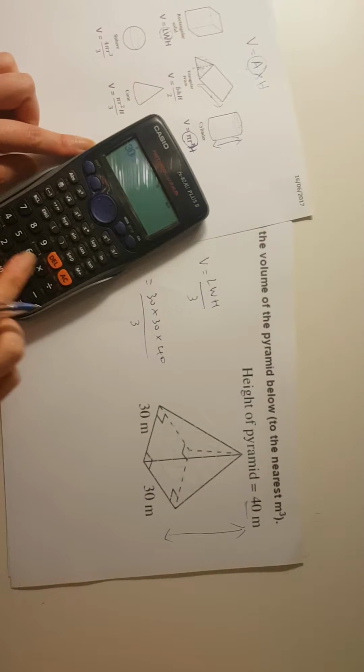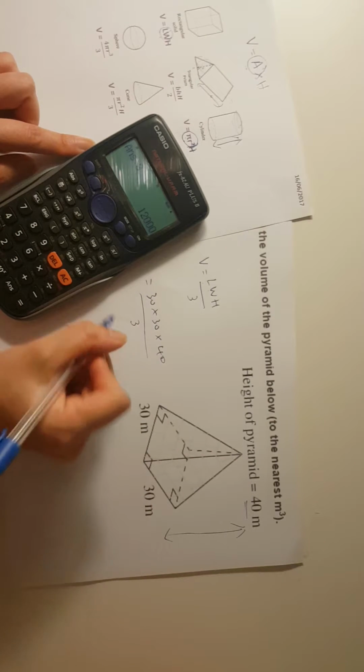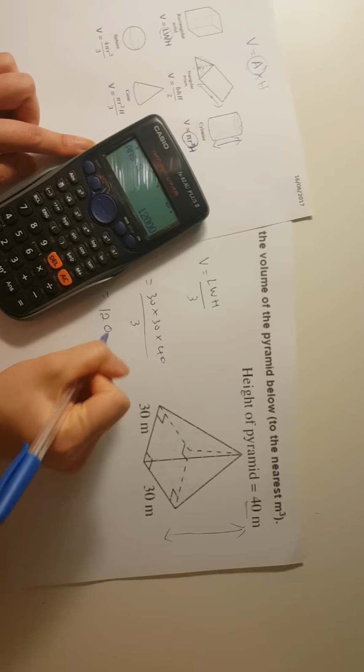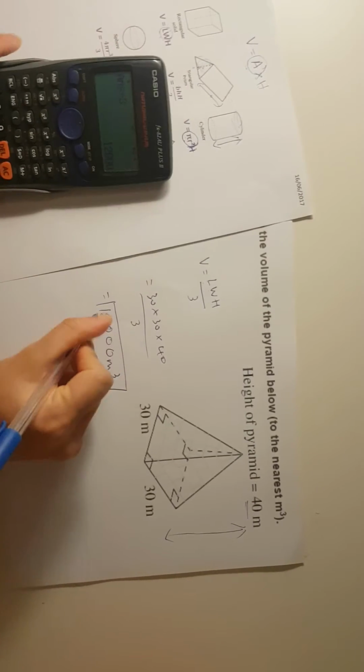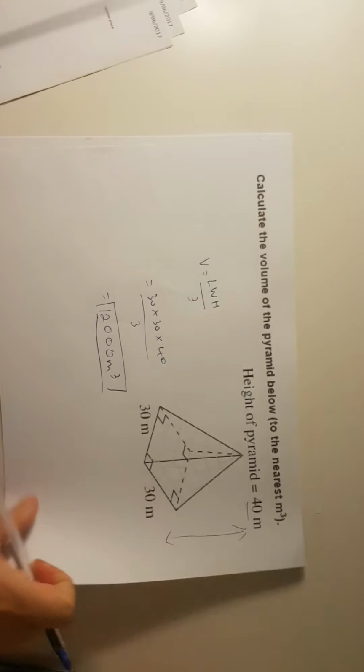So 30 times 30 times 40, divide by 3, 12000 meters cubed. That's this one there. Moving on very quickly, it says calculate the volume of the object to the nearest centimeter cubed.